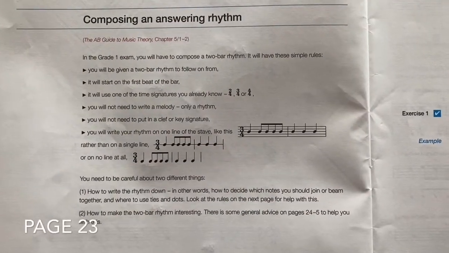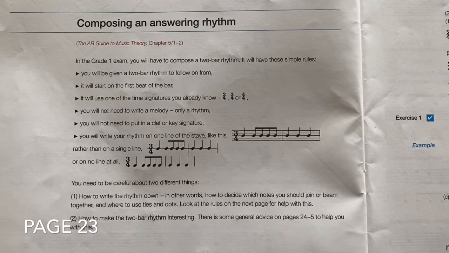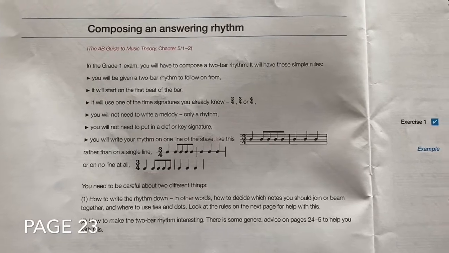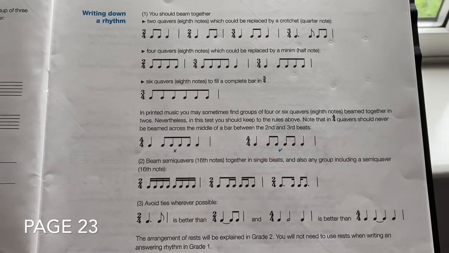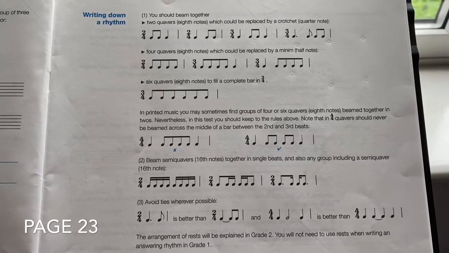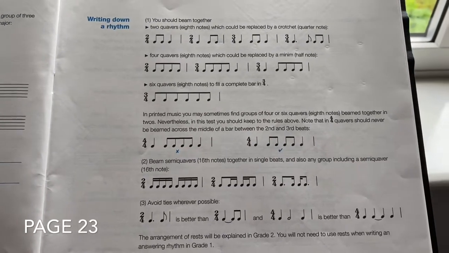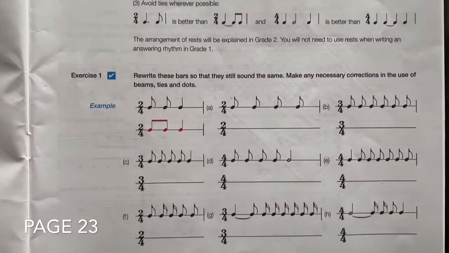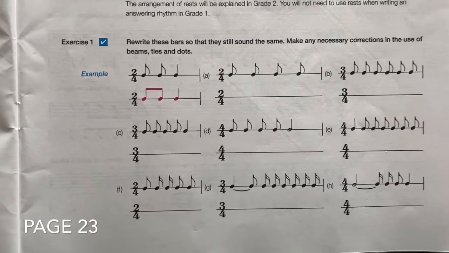Okay, and finally, we're going to just have a read through 22 and 23. There's a lot of reading to be done for this composing and answering rhythm, okay? So make sure you have a good read through the information at the bottom of 22 and at the start of 23, okay? This is really a composition exercise because you're writing your own ideas. So I'm not really going to be able to give you any marks for this or any rights or wrongs. The things that you need to look out for are the hints that they've put on pages 22 and 23. What we're going to do today, because we're going to talk more about composing and answering rhythms next week, I just want you to do exercise 1 at the bottom of page 23.